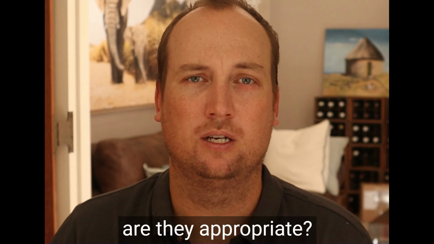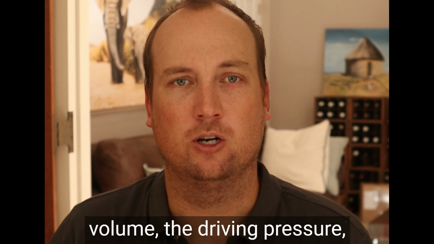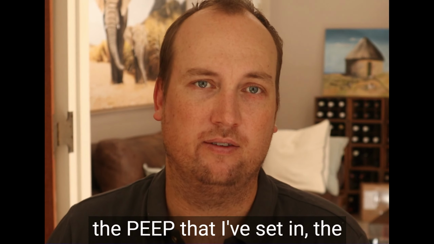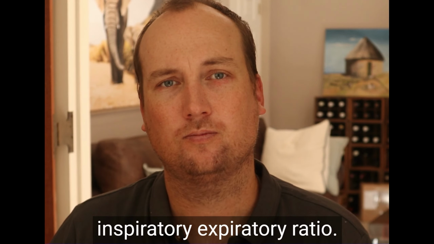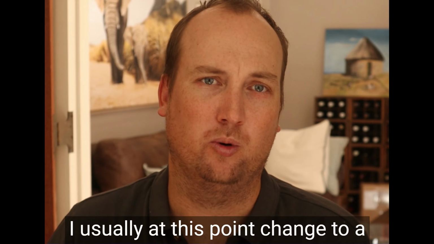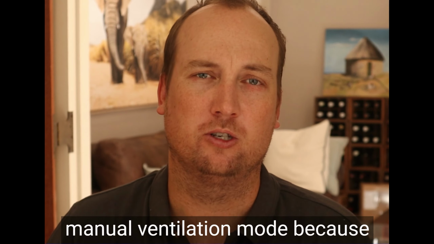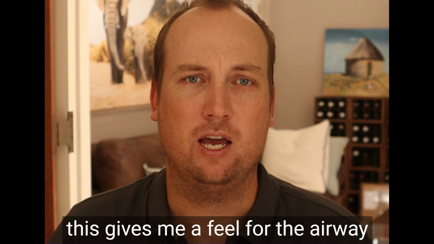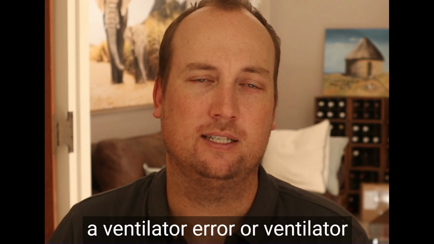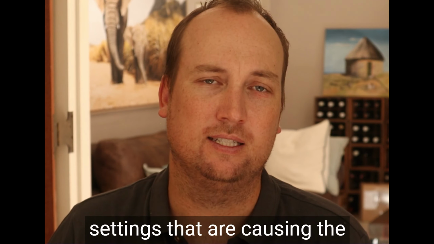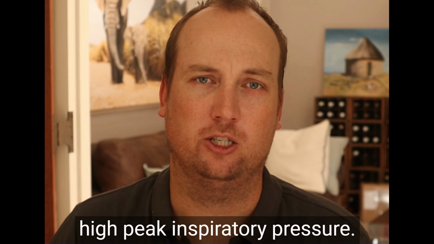Are they appropriate? The respiratory rate, the tidal volume, the driving pressure, the PEEP that I've set in, the inspiratory-expiratory ratio. I usually at this point change to a manual ventilation mode because this gives me a feel for the airway pressure, and it also excludes a ventilator error or ventilator settings that are causing the high peak inspiratory pressure.